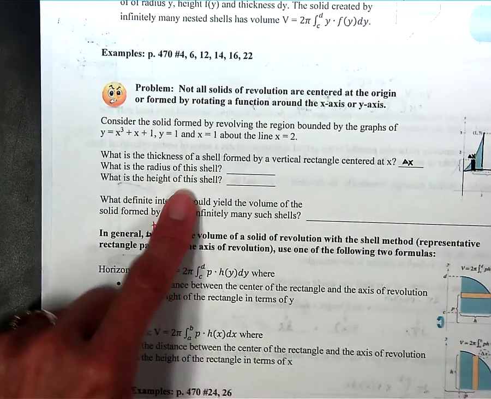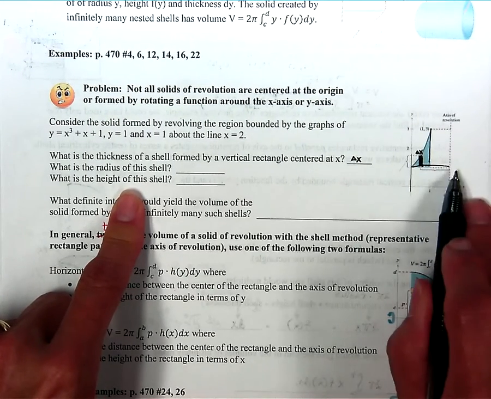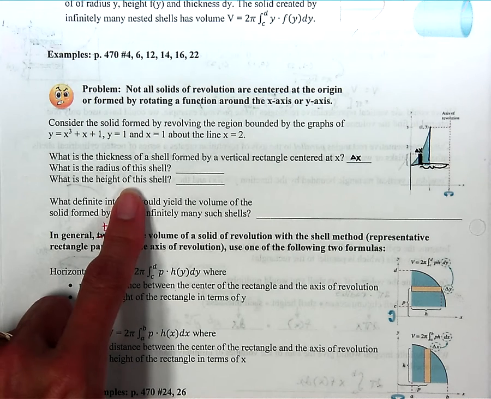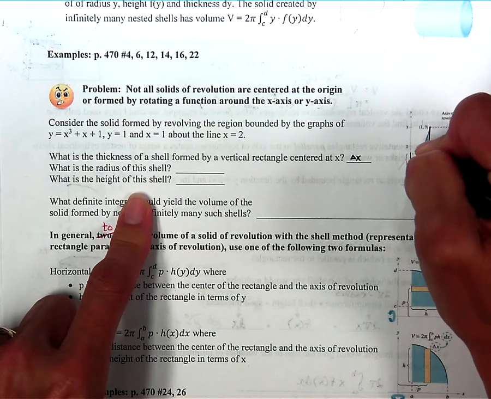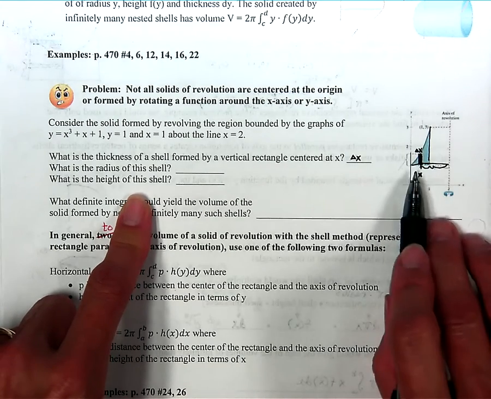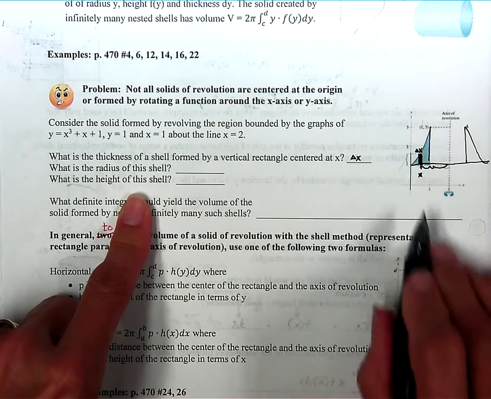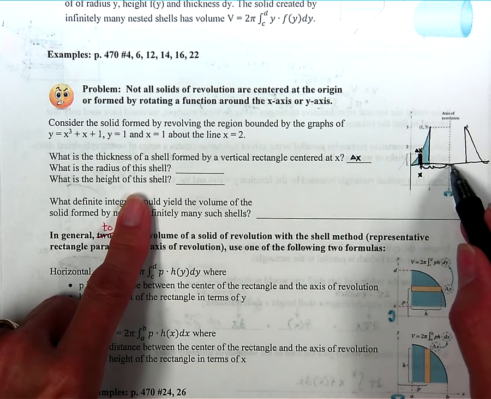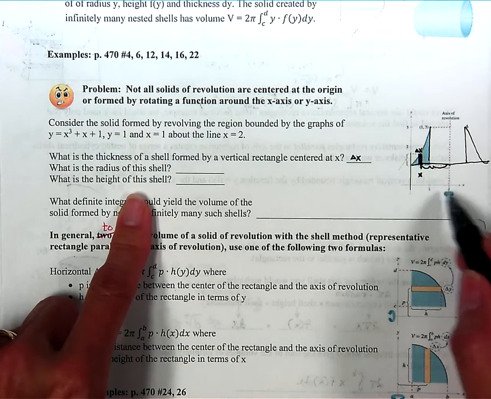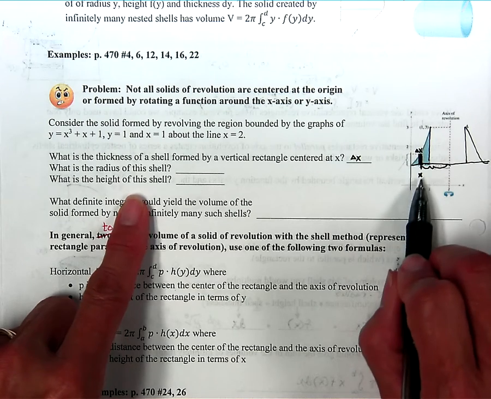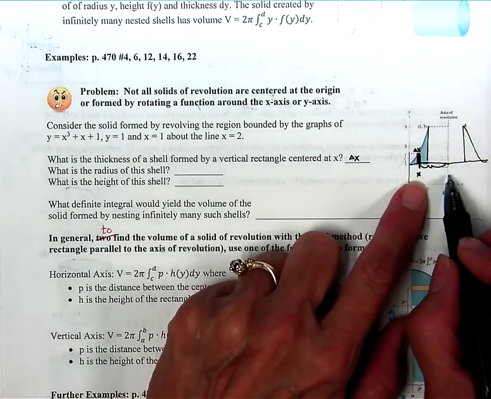What is the radius of this shell if this thing is being whipped around the line x equals 2? From here to here is the radius. What is it? For a rectangle centered at any value x. This is going around the line x equals 2. So what's this distance from here to here? 2 minus x. From the axis of revolution to the center of each rectangle. Now these rectangles again are sliding from left to right, but wherever that rectangle is, there's some x value in the center of it, and the distance from x to 2 is 2 minus x.